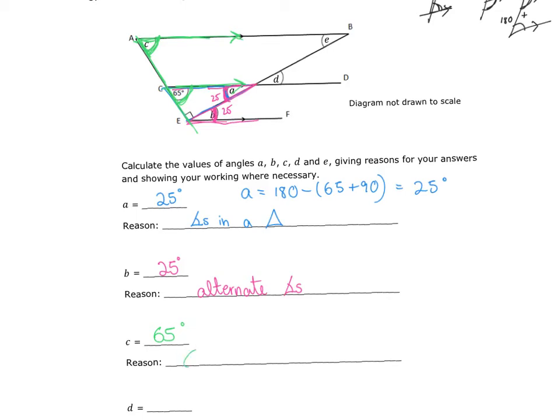Reason is corresponding angles, in short. Now D. So the ones we find, write them down, just in case you'll need them again. Now we need to find D. And D is not difficult. You did this in Form 1, I believe.